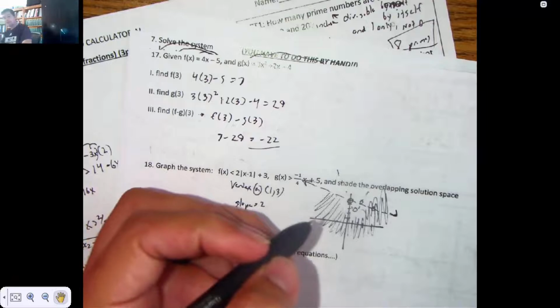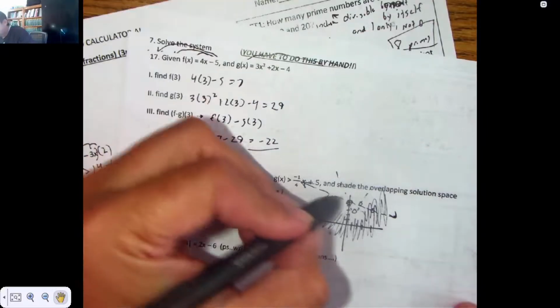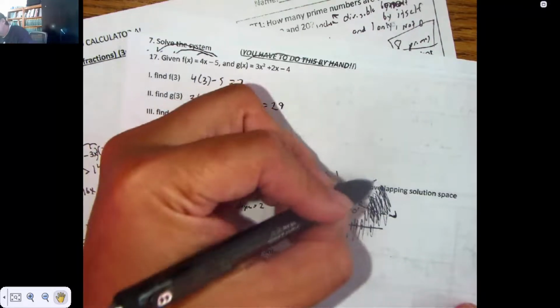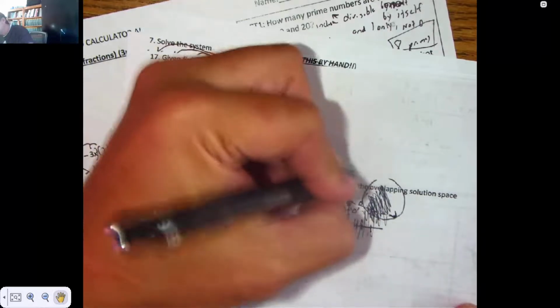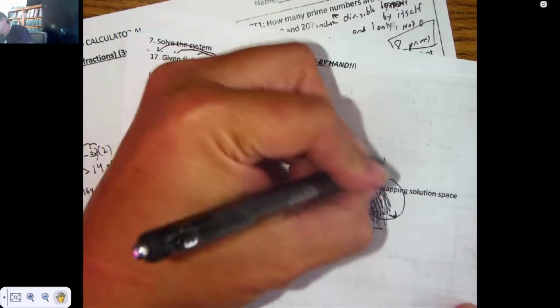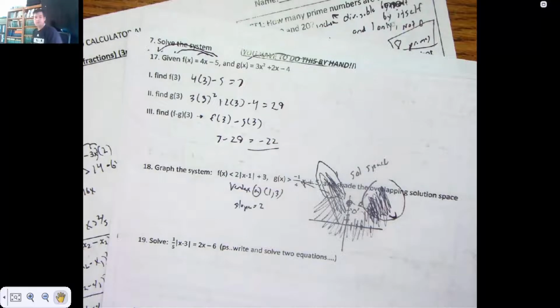And I am going to be greater. So this area was getting shaded, and it's getting shaded again. And then this area right here is going to get shaded again. I wish I wasn't using pen for this, but these two areas right here are my solution space, because they got shaded twice.